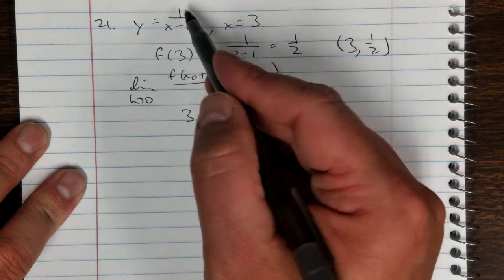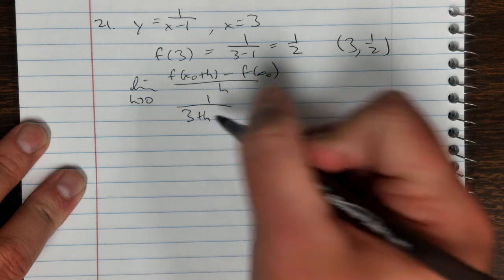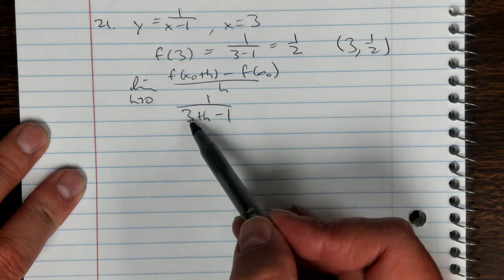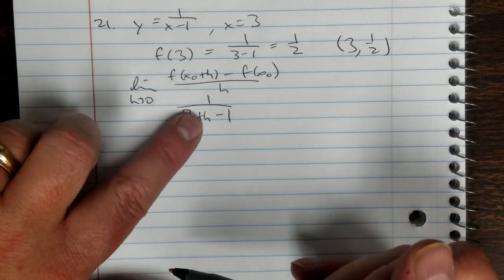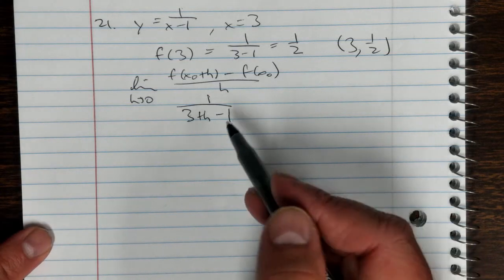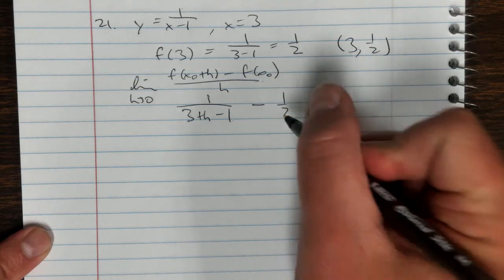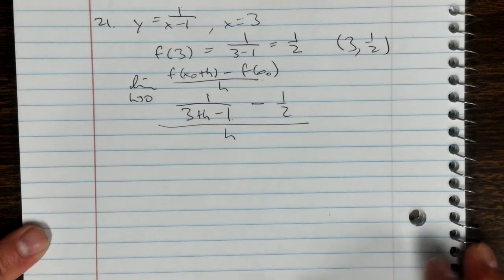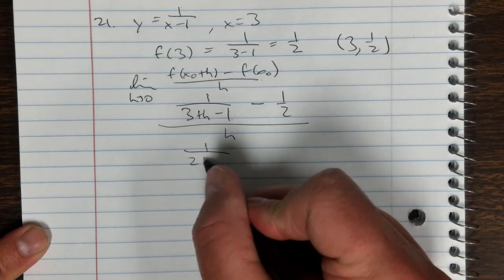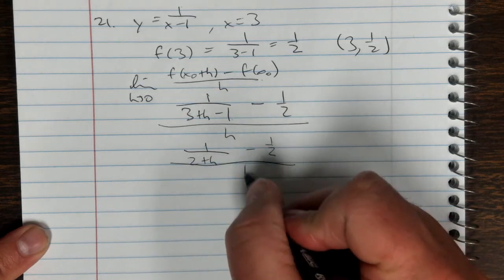Okay, so for our function we have 1 over x, so 1 over 3 plus h, and then we do minus 1. So 1 over, think of this as x, so 3 plus h, and then minus 1. So that's what you get, and then minus f of x0, which is simply 1/2, all of that over h. Okay, so what this simplifies down to is 1 over 2 plus h minus 1/2 all over h.